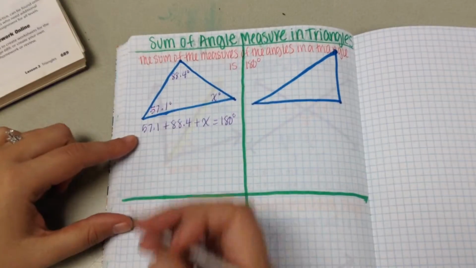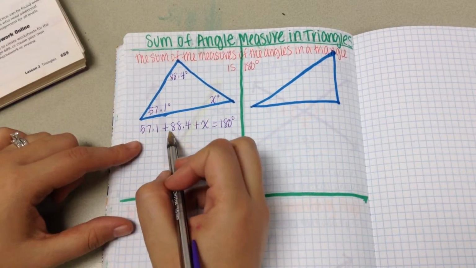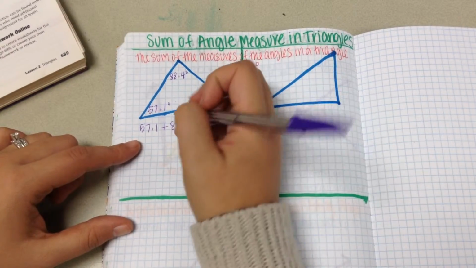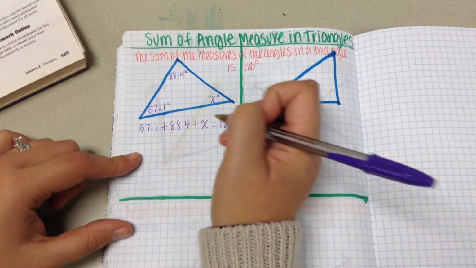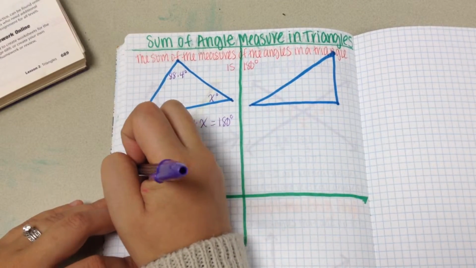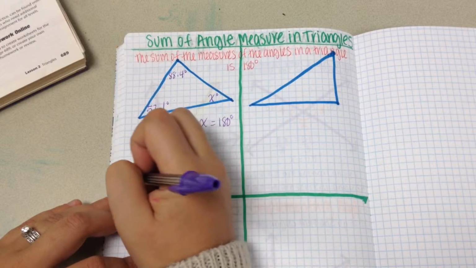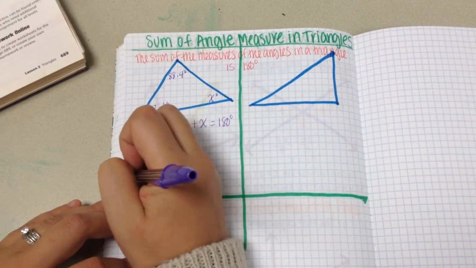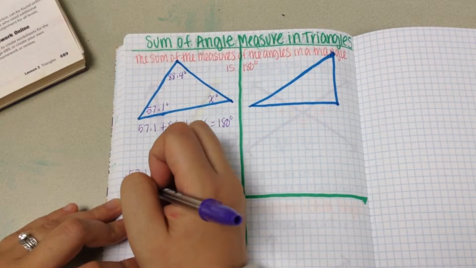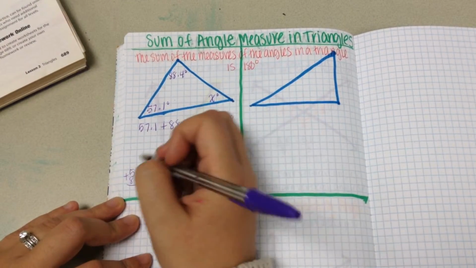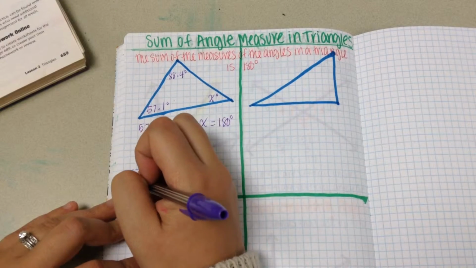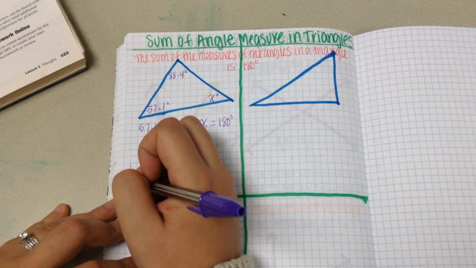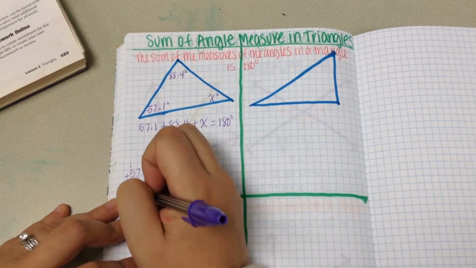So when you add 57.1 plus 88.4, I'm going to add it over here. Now remember, when you add decimals, you need to make sure that you put the decimals in the right place. So this is going to be 5. This is 17. Okay.